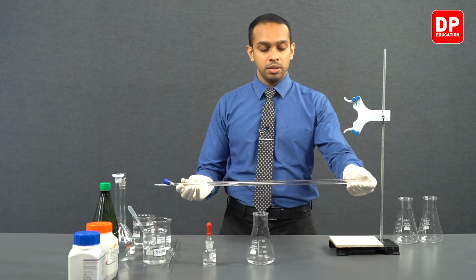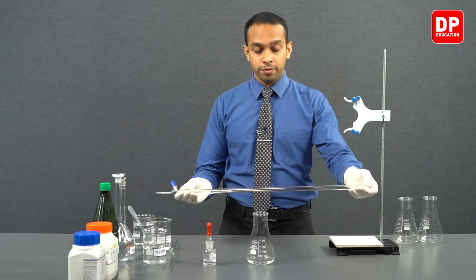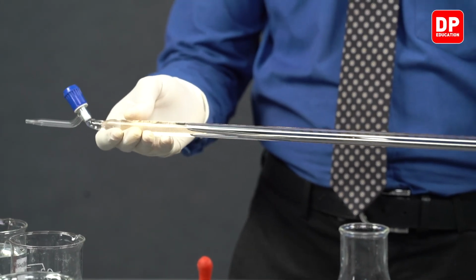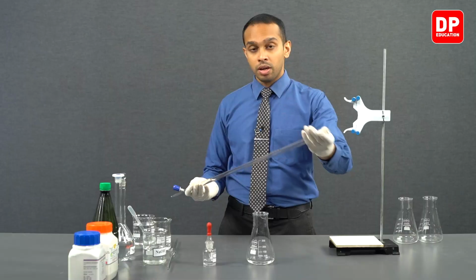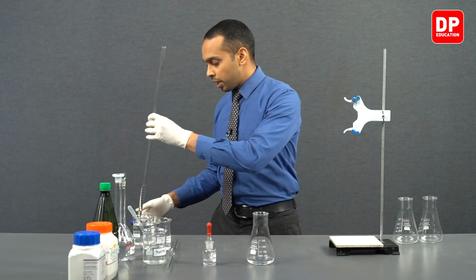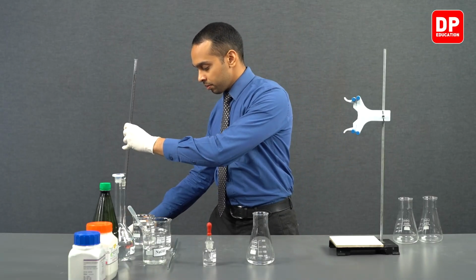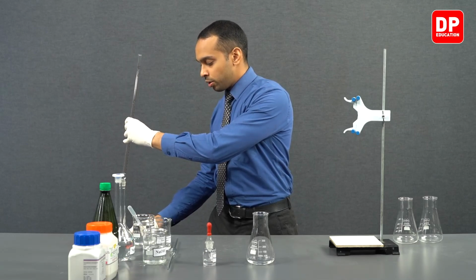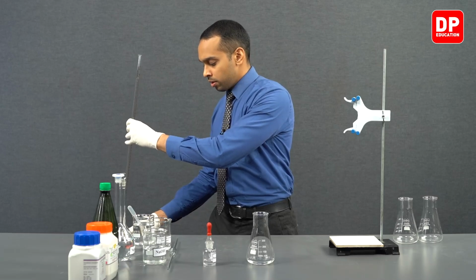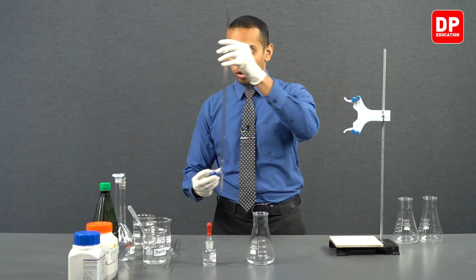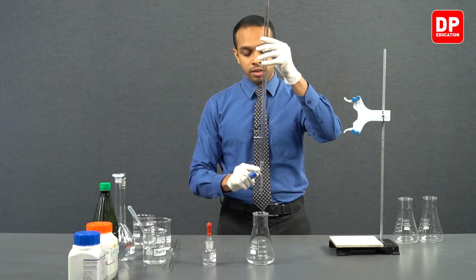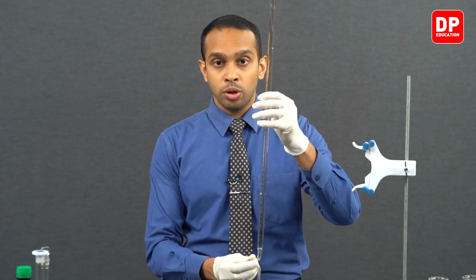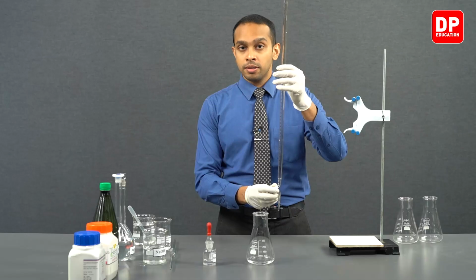We can make sure that the entire interior wall of the burette is washed with this sodium hydroxide solution. Afterwards, you can discard the excess sodium hydroxide by opening the stopcock of the burette that we have here. After washing the burette, please make sure to close this stopcock tightly.